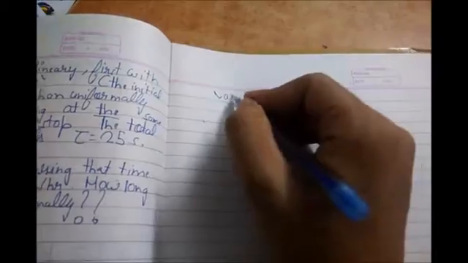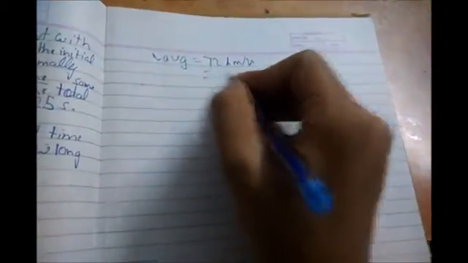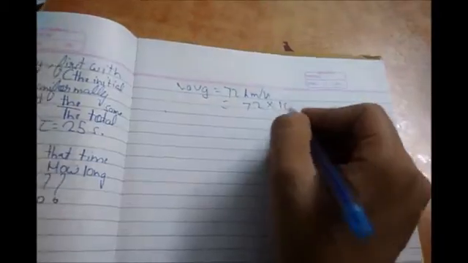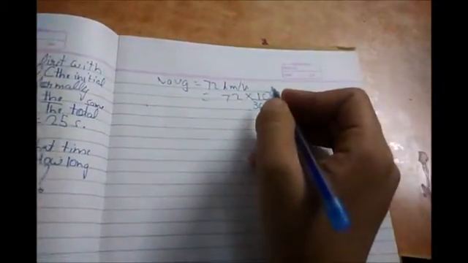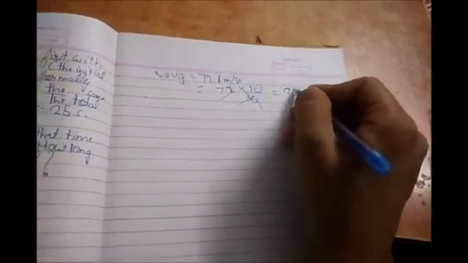For doing this question, our average velocity is given, equal to 72 kilometer per hour. We want it in meter per second. So let's simply convert it to meter per second by multiplying by 10 by 36, or simply 1000 by 3600, and that gives 20 meter per second, our average velocity.